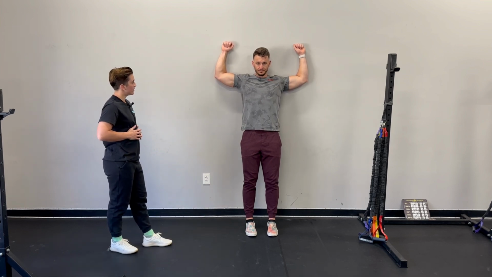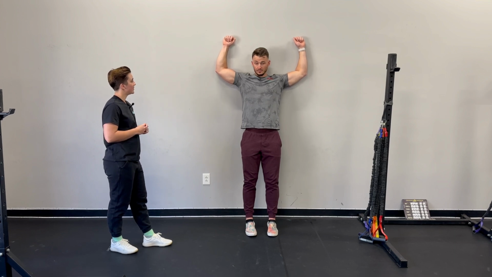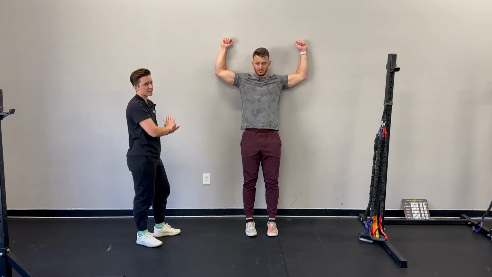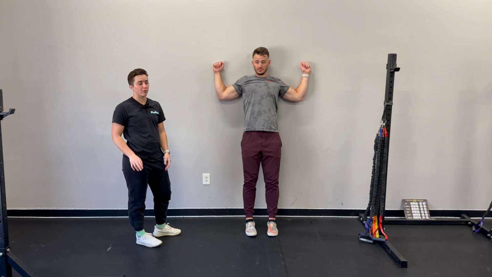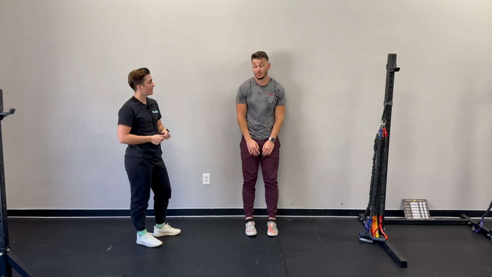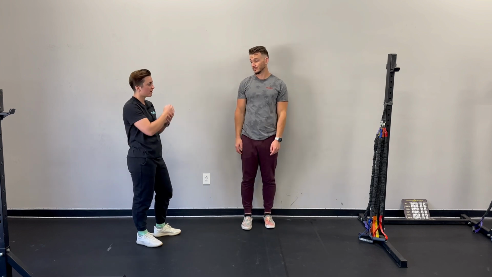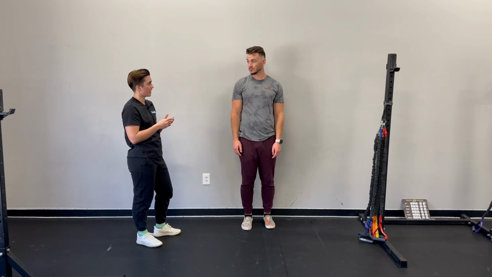Keeping your core tight. Good. I wish we had a clear wall so I could see your scaps, but it's hard to see. His upper back is pressed against the wall. That is also a helpful tool for feeling how your scaps are moving. If they're really pushing into the wall, that's not going to feel great. So just limit your range of motion there. I think that's that for that.